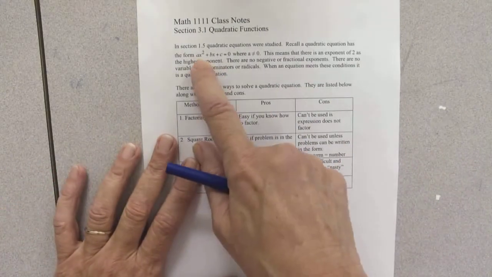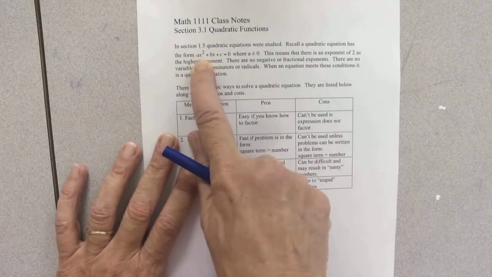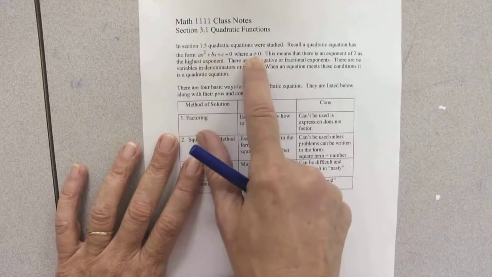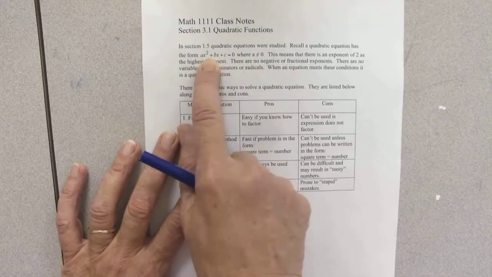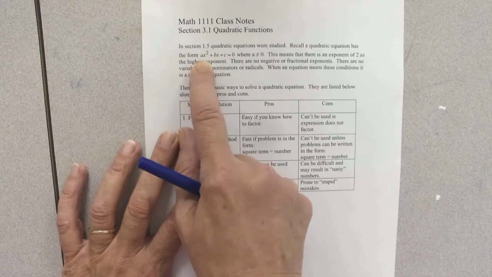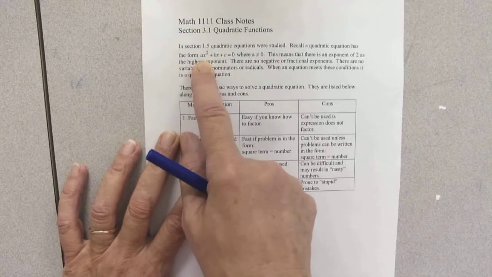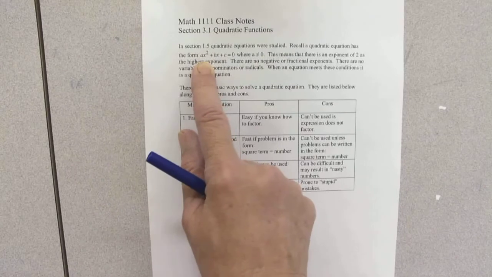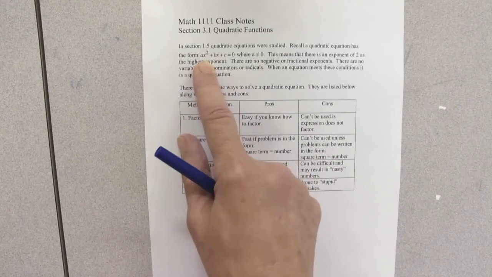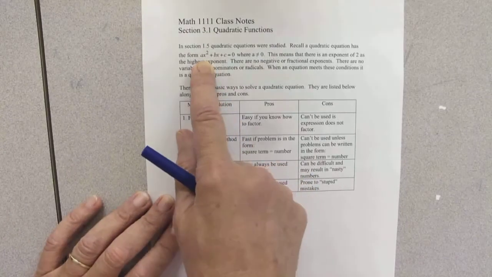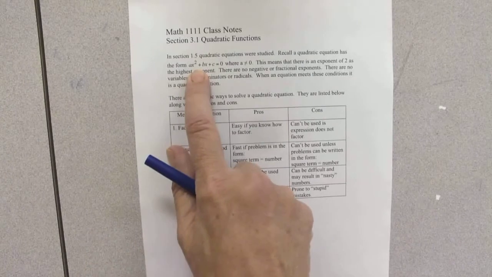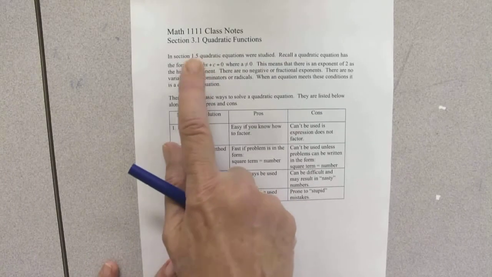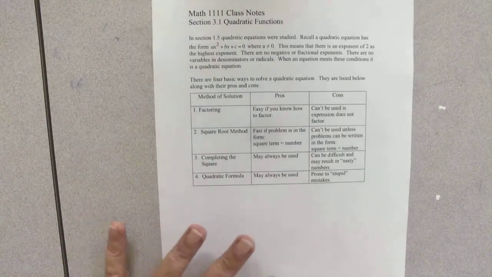Recall, a quadratic equation has this form right here, ax squared plus bx plus c, where a does not equal 0. So what that is telling me is a quadratic equation is going to have that exponent of 2 as its highest exponent. Degree 2. Degree is your highest exponent. It also has no variables in radicals or denominators, no negative or fractional exponents, but we're not going to try to trick you or anything. x squared as the highest exponent.